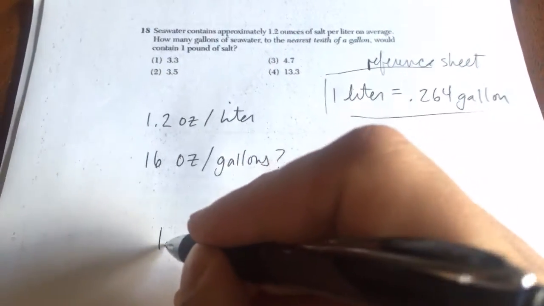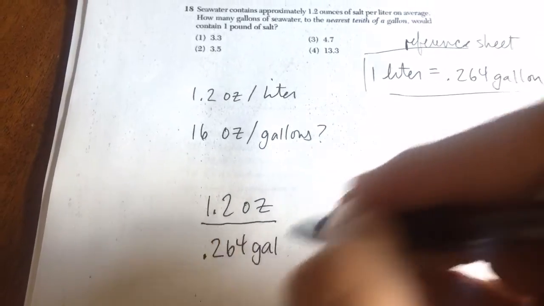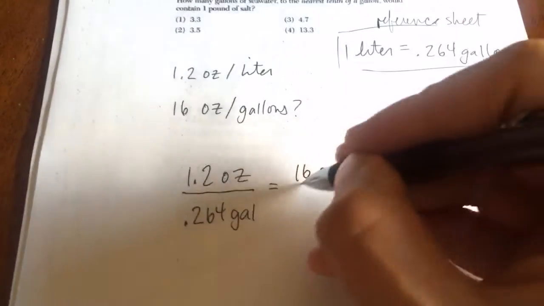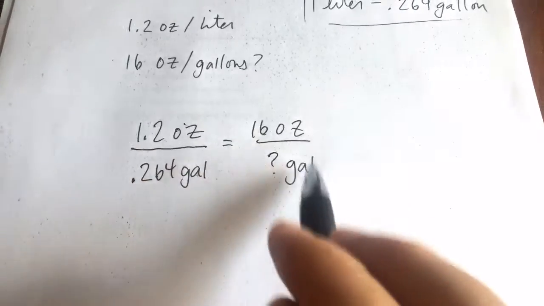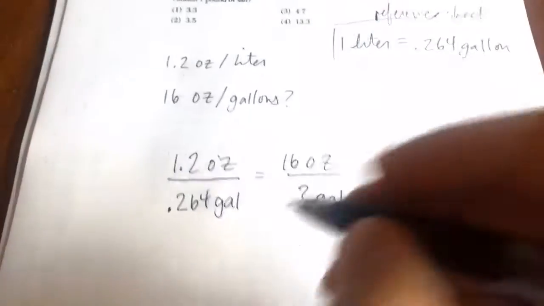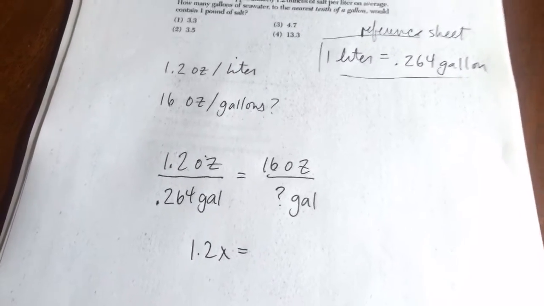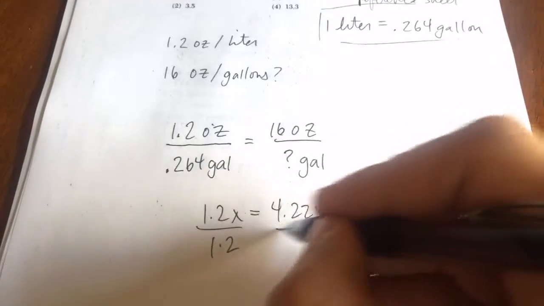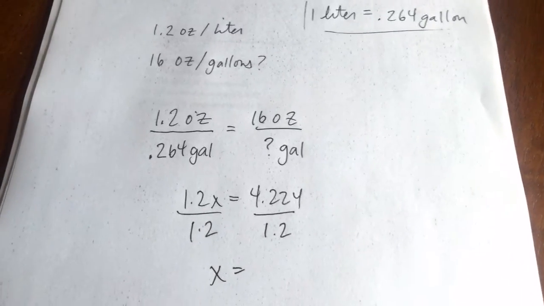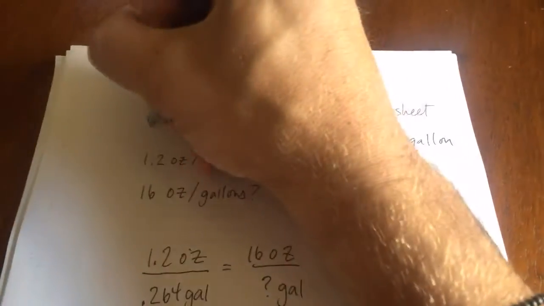So what I'm going to do is set up a proportion. 1.2 ounces is 0.264 gallons. And that's equal to 16 ounces is how many gallons? Now remember, in order for these proportions to work, all these labels need to match on both sides, ounces to ounces, gallons to gallons. So if I cross multiply, we'll call this x. So we'll say 1.2x, and then 16 times 0.264, I get 4.224. I divide by 1.2. 4.224 divided by 1.2 is 3.52. Choice number 2.